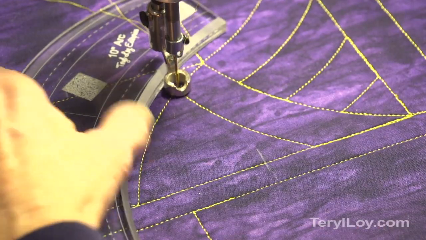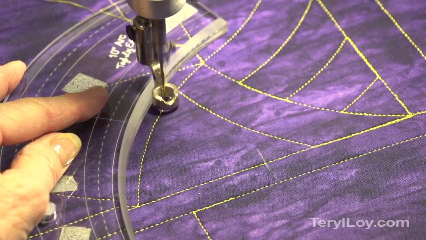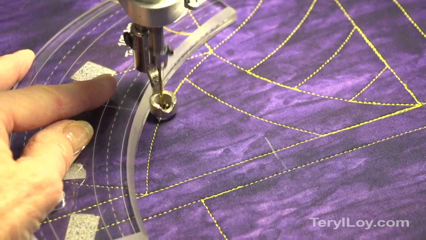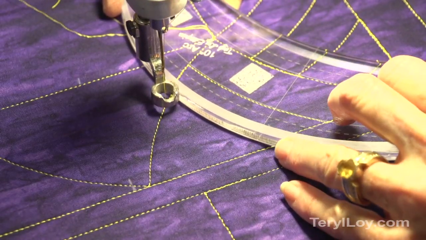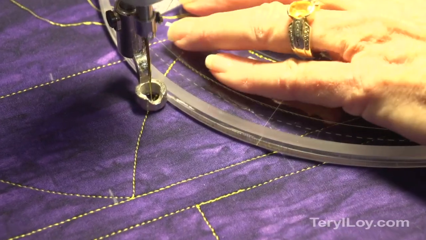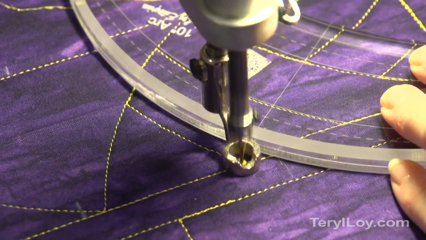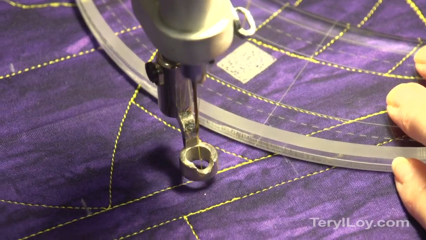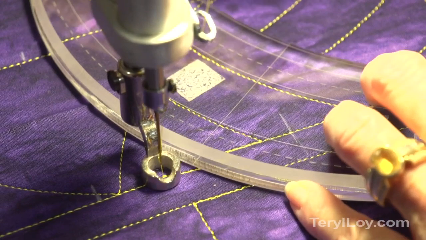So let's do it this time. Let's use this to help us stay really close as we go down about an inch. I'm going to check to see if that was it. Oh, yep, right on there. And then off we go. And odds are I'm not going to have room for another one, but we'll check. Oh, I do.